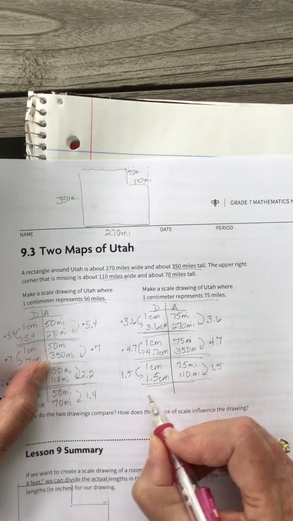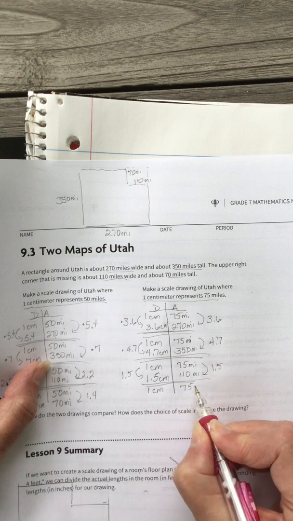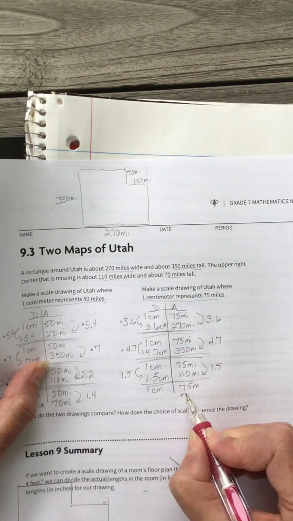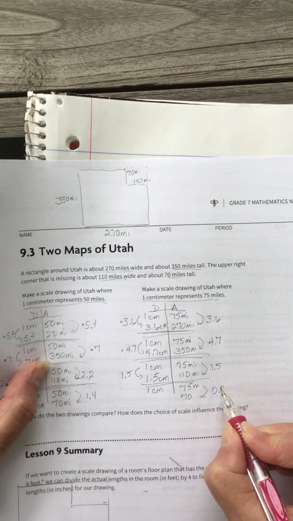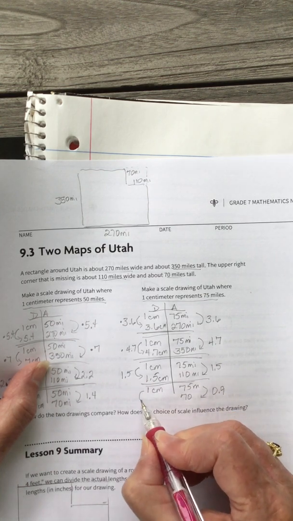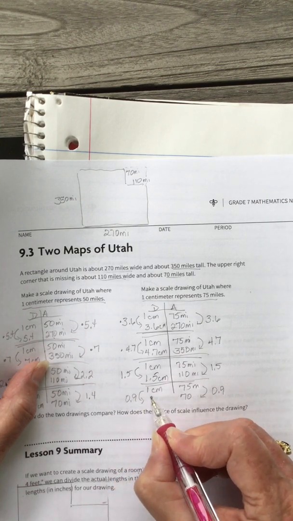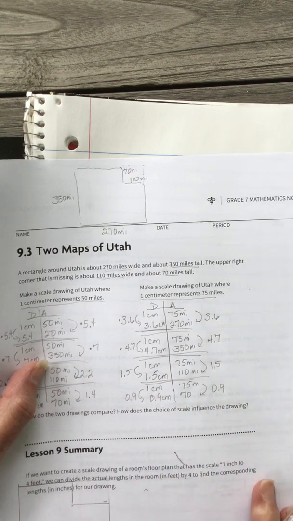And then our last one, 5 miles. And we want 70, so that's approximately 9/10. And we'll multiply this by 9/10, and that'll give us 0.9 centimeters. All right.